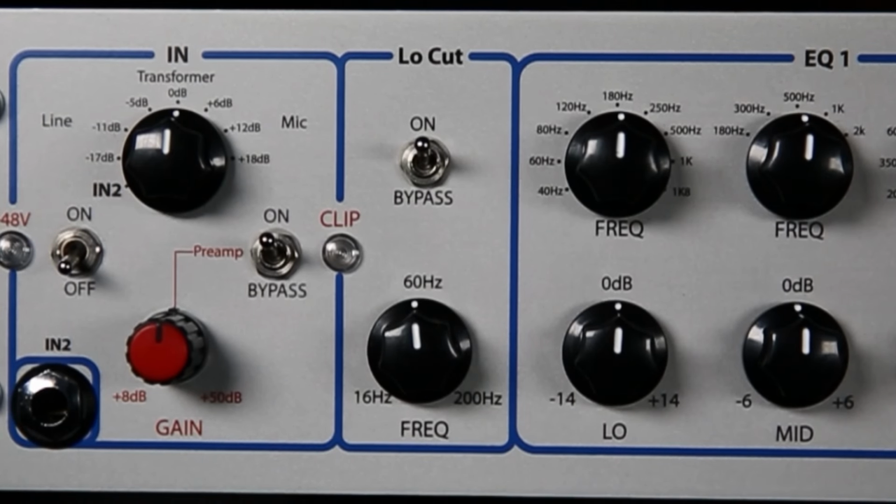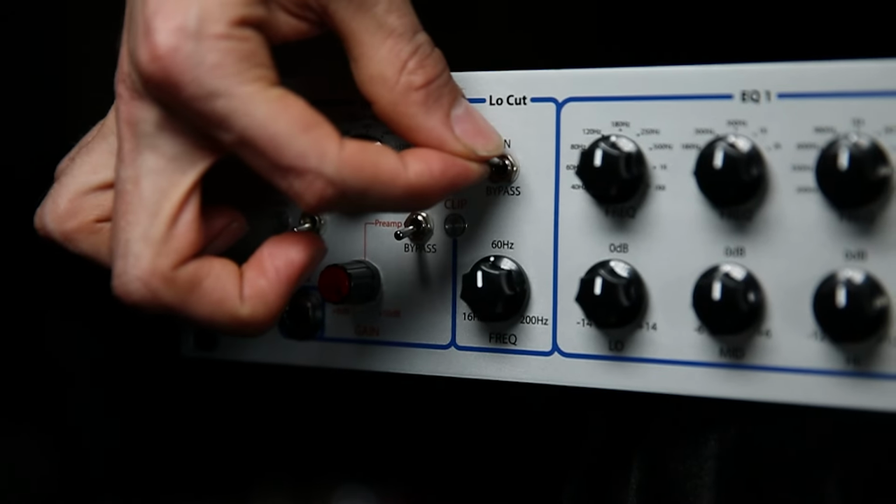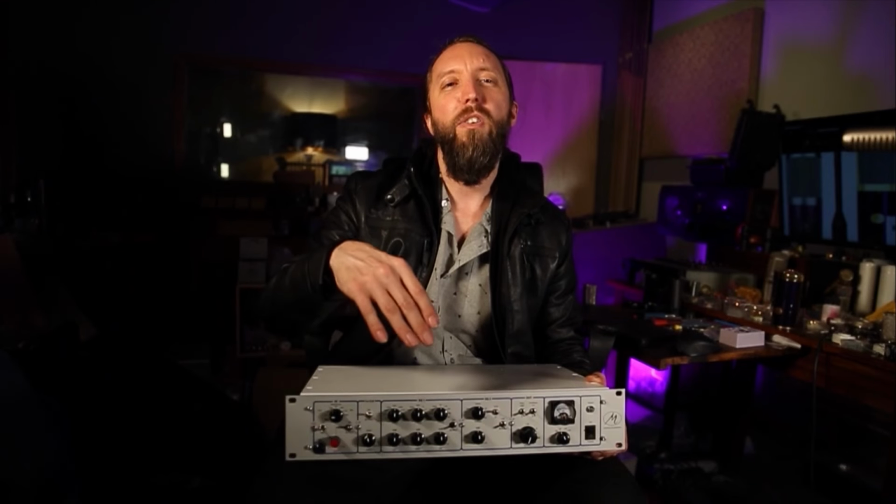The next section we have is called low cut. The low cut is simple. It's a high pass filter, but it's very pleasant. And compared with most high pass filters, specifically on solid state circuits, it sounds very clean and you get very little aliasing or distortion when rolling off on aggressive frequencies closer to 200 Hertz.